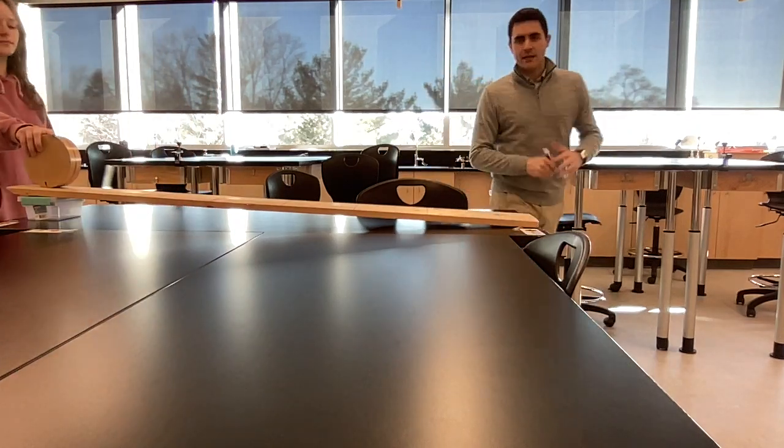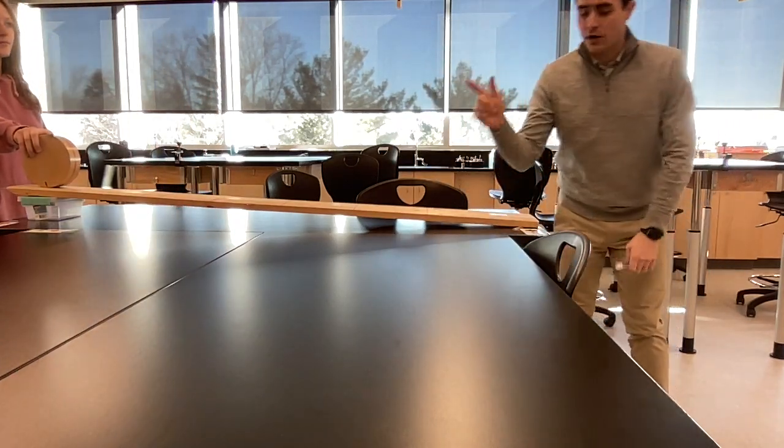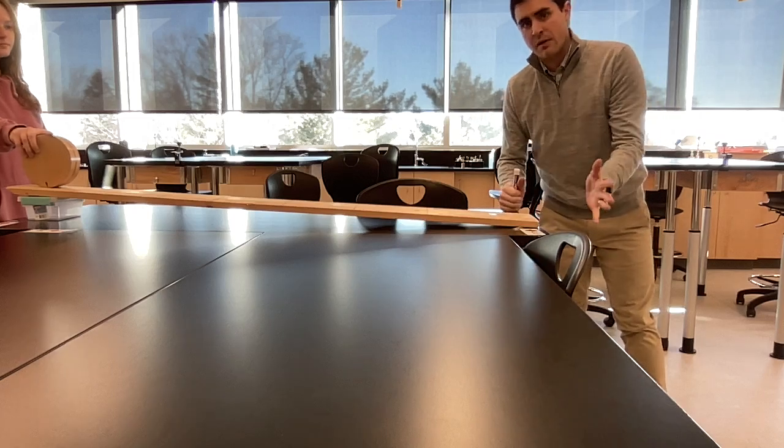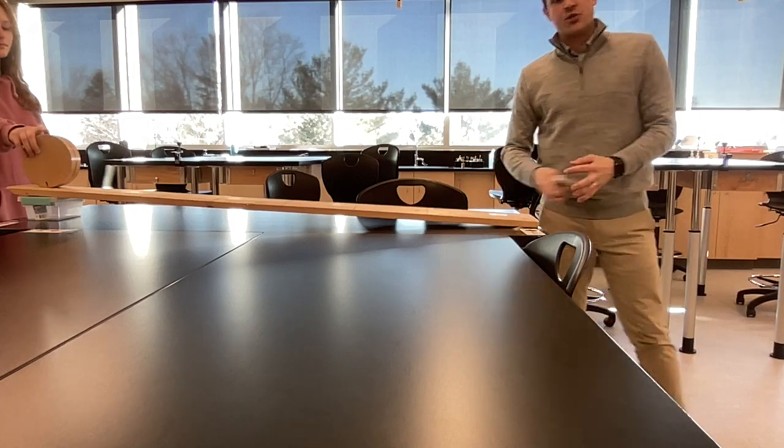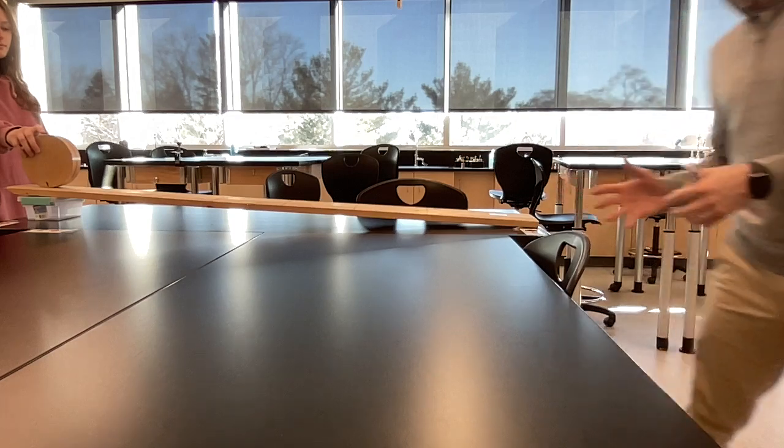All right, folks, so now you've got to time this. Abby's going to drop it, and I'm going to catch it. When she says go, 3, 2, 1, go, she's going to drop it. When it hits the bottom of the ramp, you stop your time. We're doing this 3 different times to get 3 trials with the data.